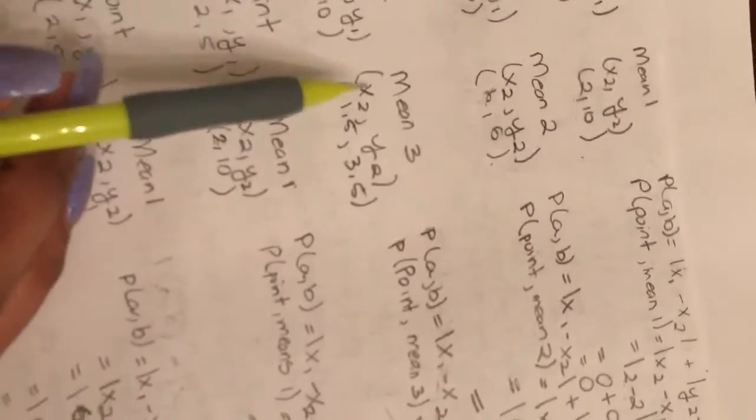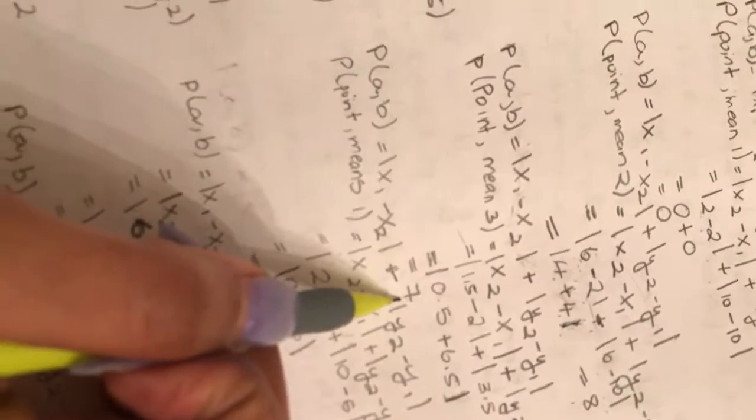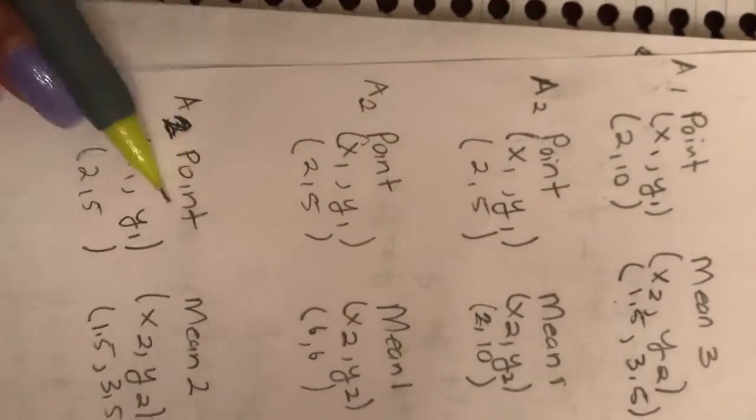And for mean 3, I did 2,10 as the point and 1.5, 3.5 is the mean 3. And it gave me 1.5 minus 2 plus 3.5 minus 10, which is 0.5 plus 6.5, and it gave me 7. And I plugged in my 7. So I repeated the same steps, as you can see, for each and every new point, using each and every new mean distance to apply towards the same point so that we could get a new centroid. And I did the same thing for A3, B1, B2, and B3.